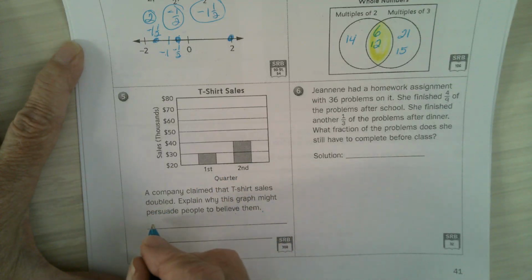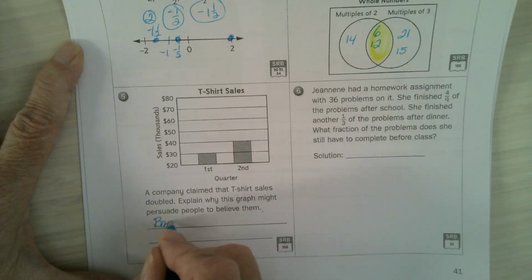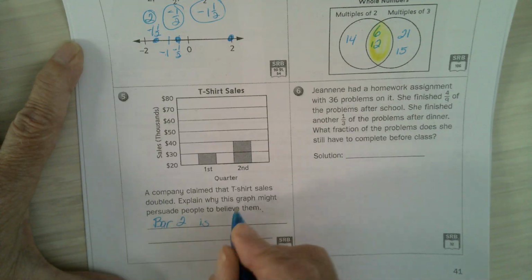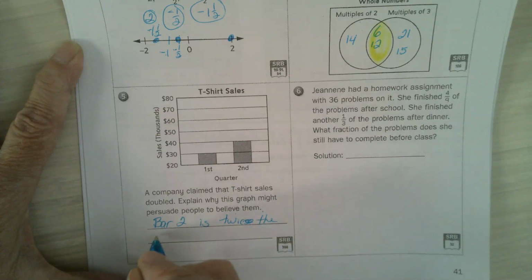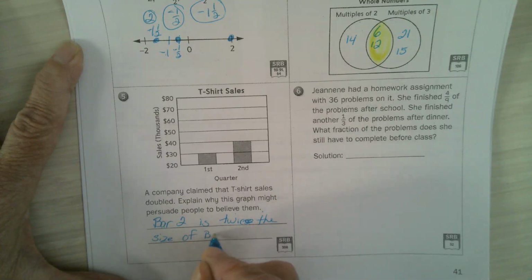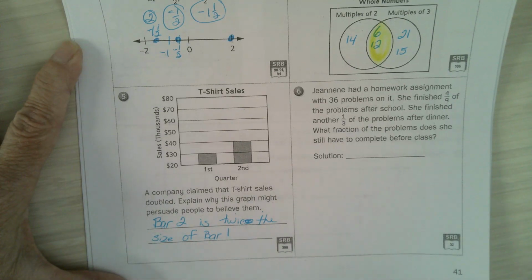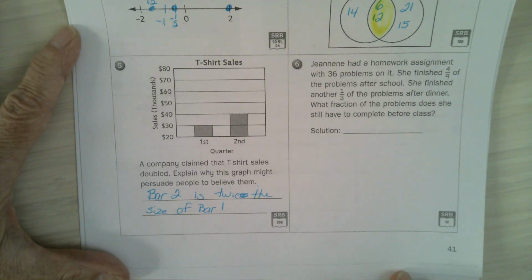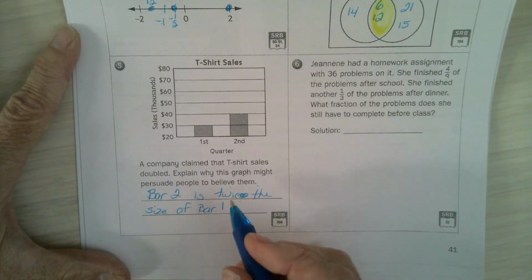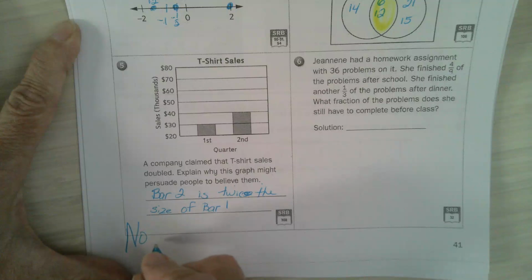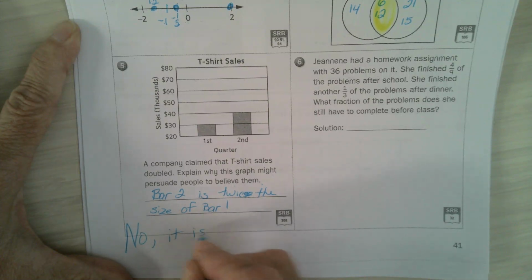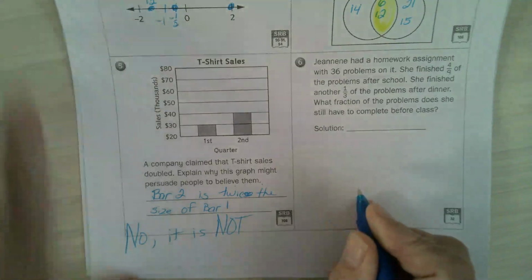That's why they might believe it. But is it doubled? No, it is not.